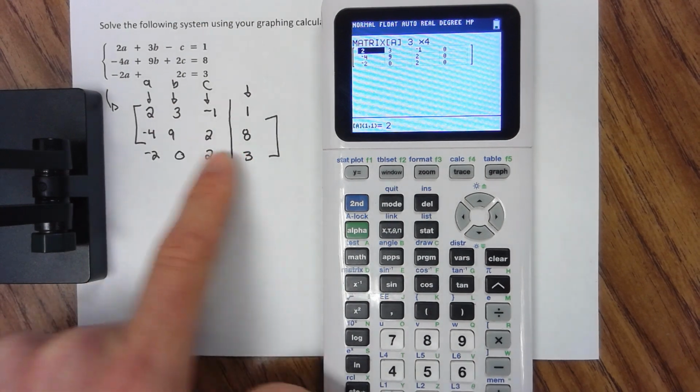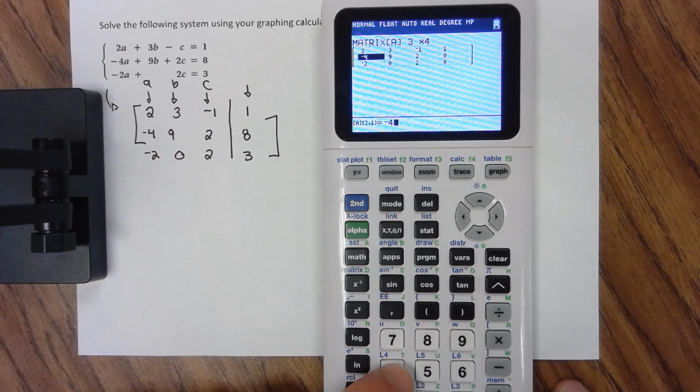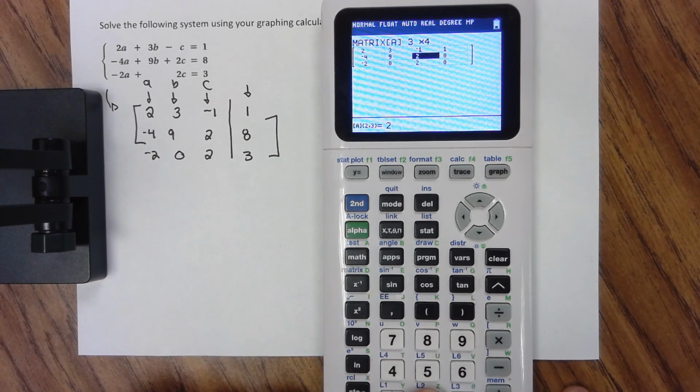And then we'll just enter in the matrix exactly as we see it. So each number, then press enter. So 2, enter, 3, enter, -1, enter, 1, -4, 9, 2, 8, -2, 0, 2, 3.